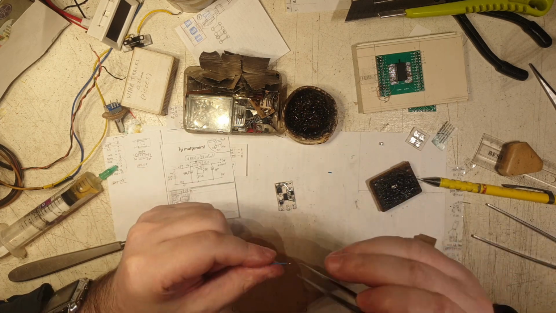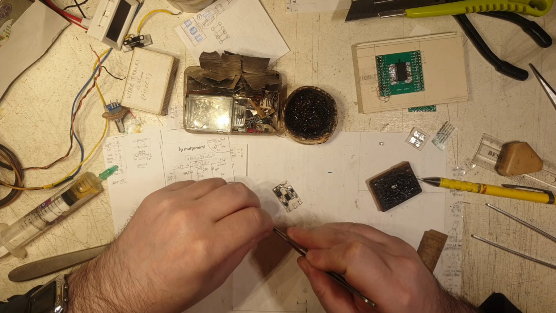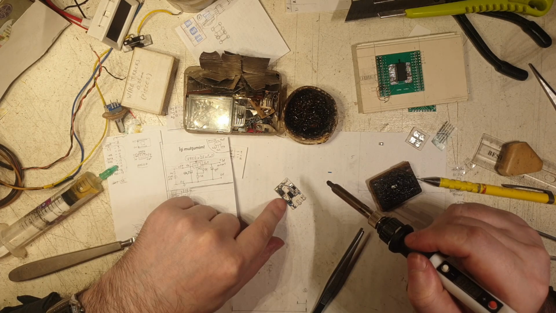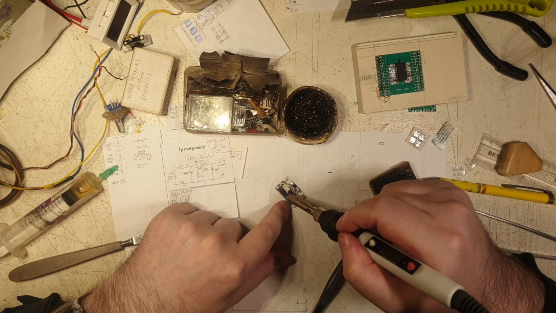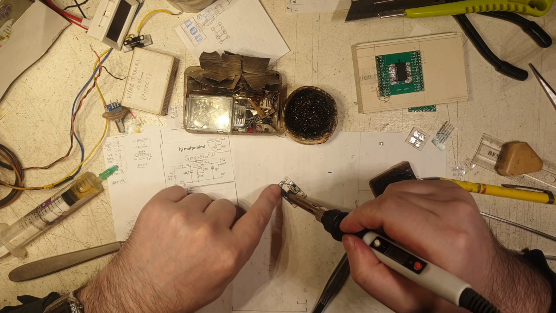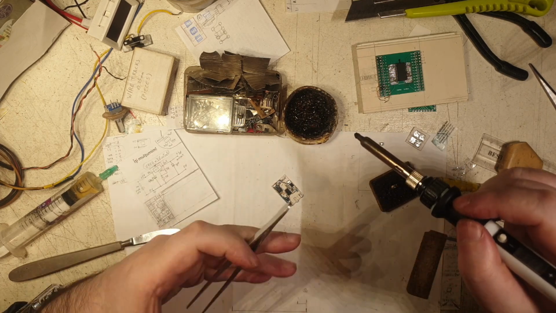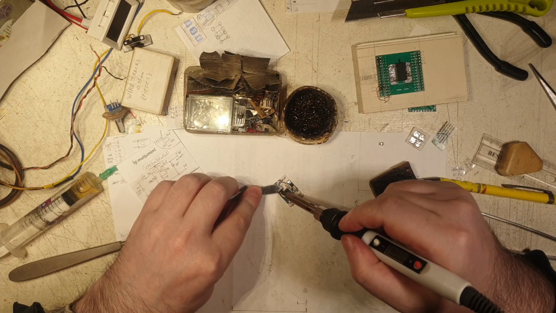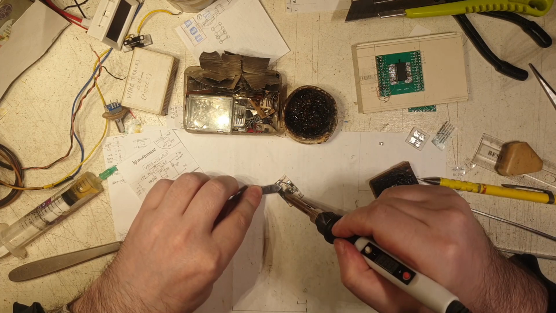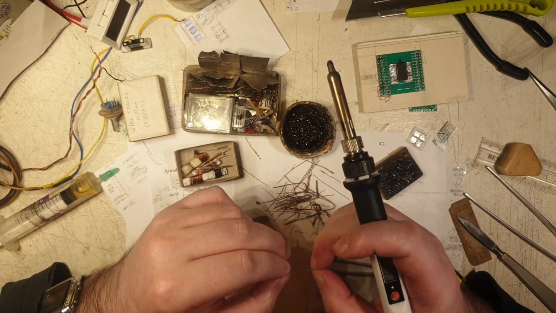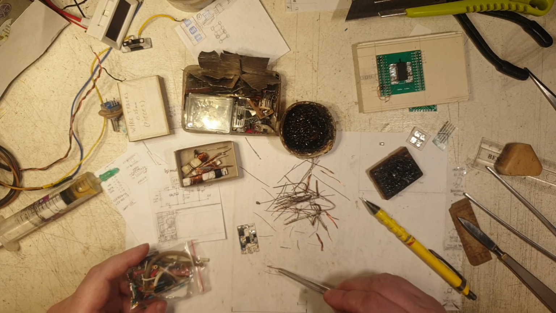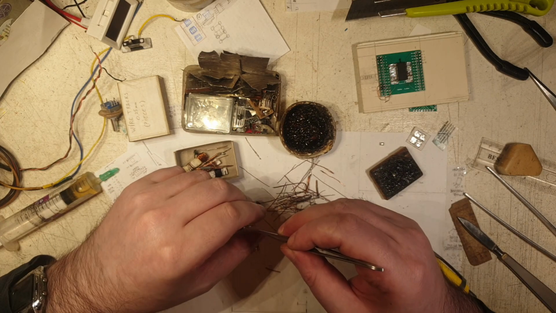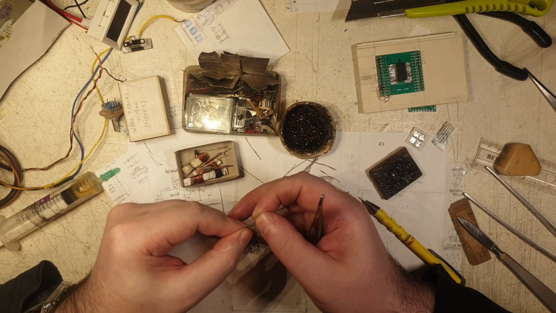All right. Let's add some isolation, specific isolation for this wire.